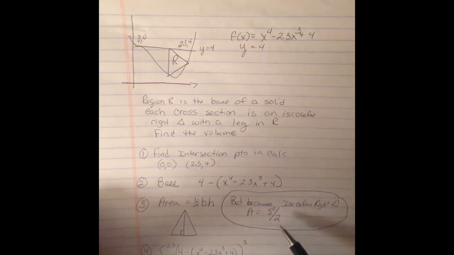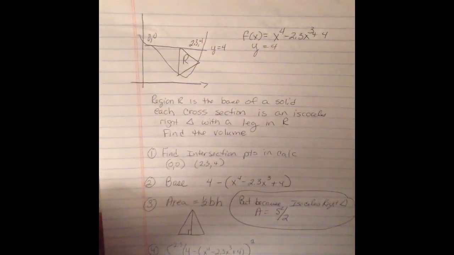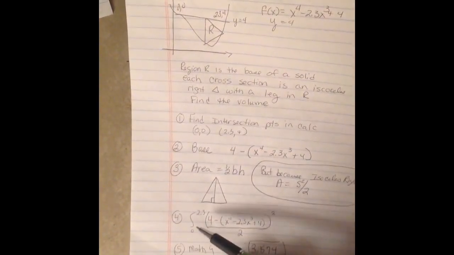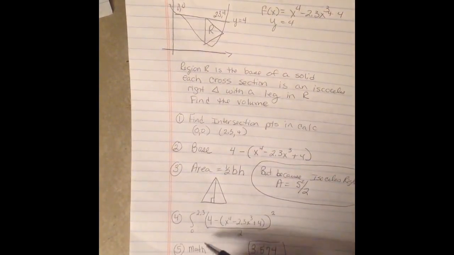And when you get closer to the exam, you're going to have some formulas to memorize, and that's one you want to memorize. So then all I have to do is go from 0 to 2.3. I've got my side squared divided by 2, put it in Math 9, and I get 3.574.